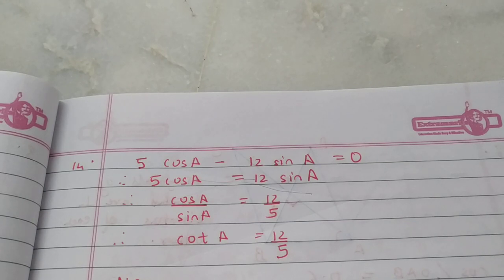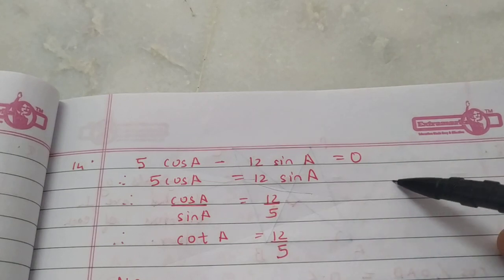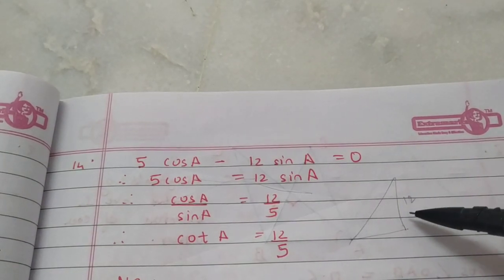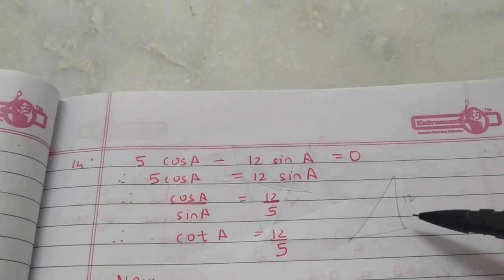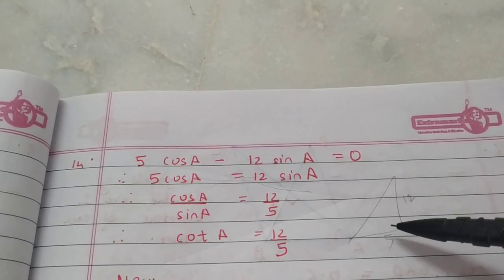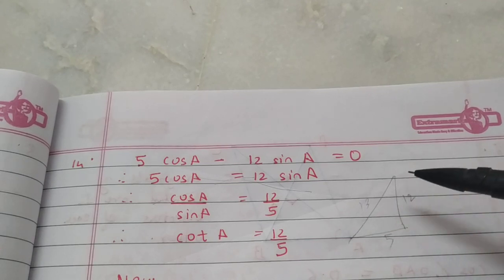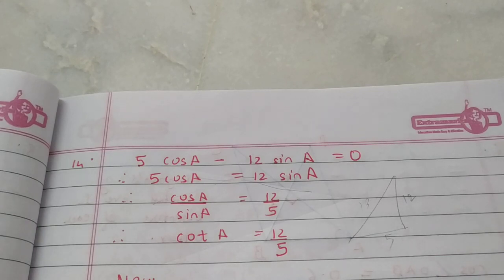And now, what do we do ahead? Well, since we have cot a, you would think that we can have a triangle. We can assume this to be 12, and this has 5, and we can use Pythagoras theorem to find the hypotenuse, and then we can find all the remaining trigonometrical ratios that are required, like sin a and cos a. Fine, that is a right method, just like we solved the 12th sum. But now let me show you another method.